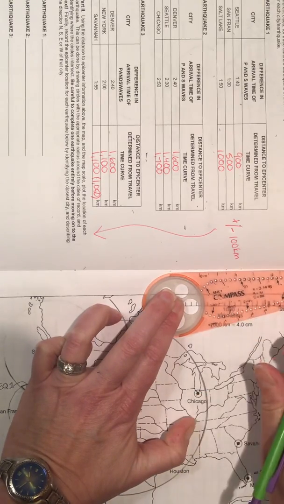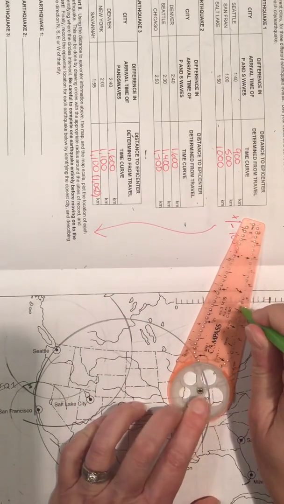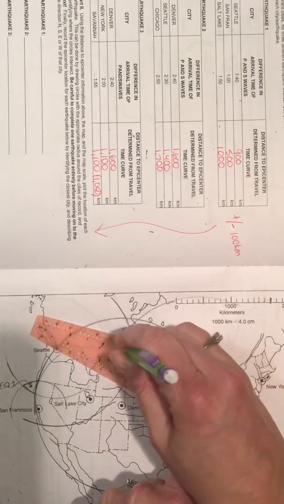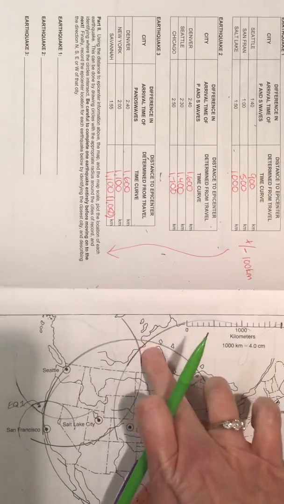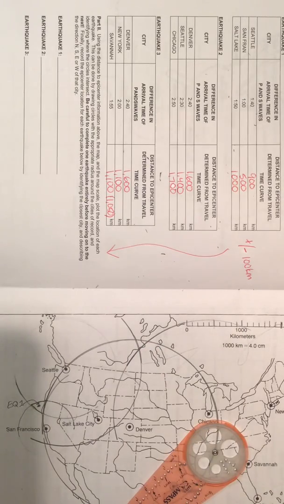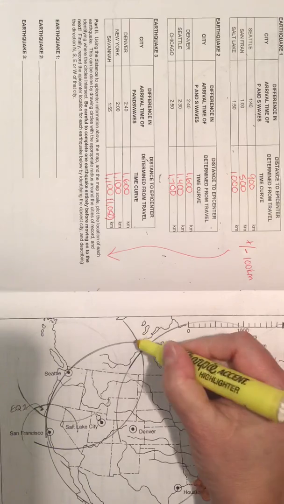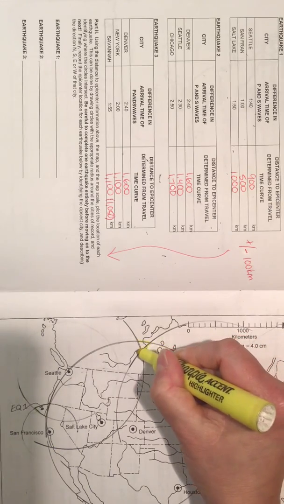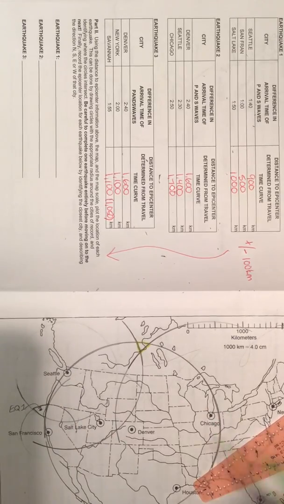That's a better fit on the bottom again. And Chicago, 1700. So, oh, look at that. That's nice. Look at that little triangle right there. Okay, see that little triangle? Down here, it just didn't work, right? So here's my little triangle right there.